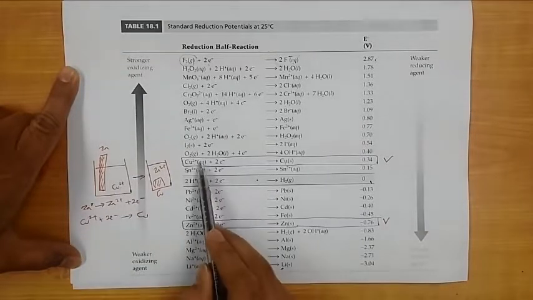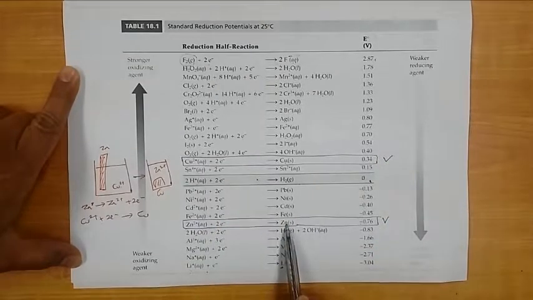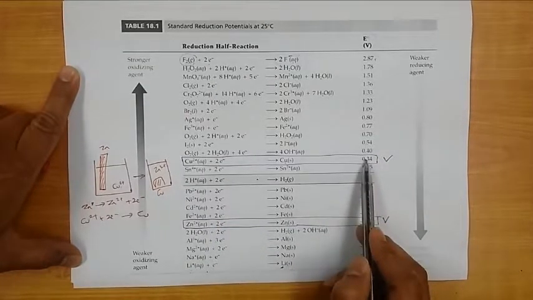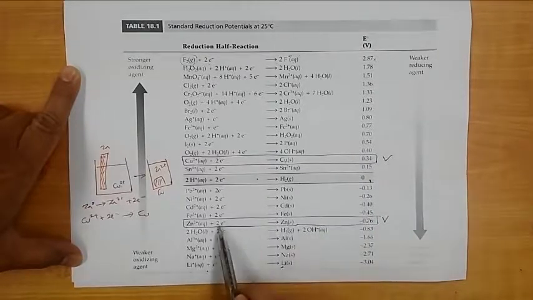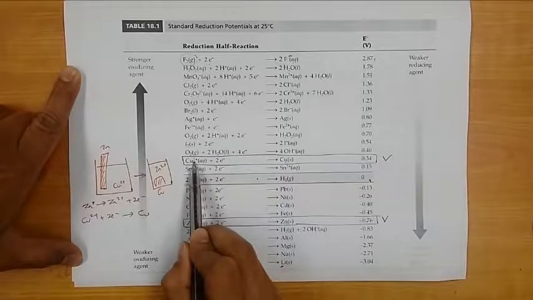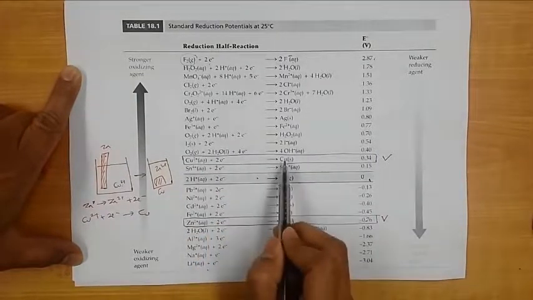Why? Because the standard reduction half cell reaction for copper is more positive than zinc, at a higher position than zinc. So zinc will give its electron to copper 2+, and copper 2+ as a consequence will be reduced into copper metal.